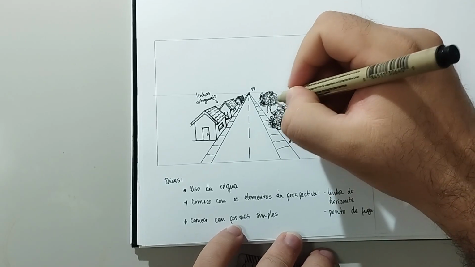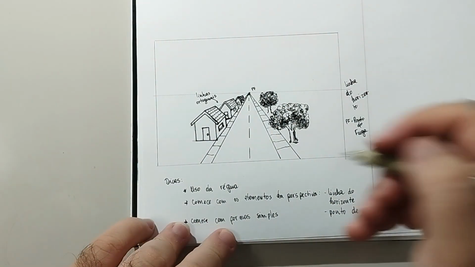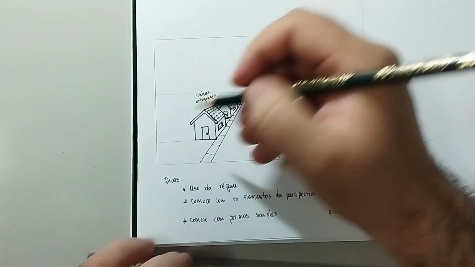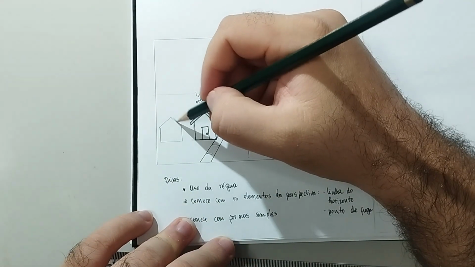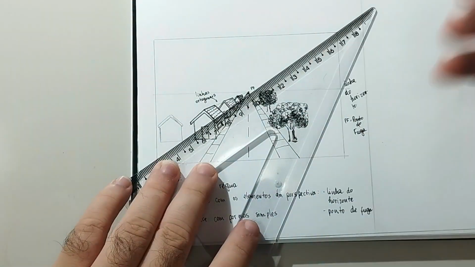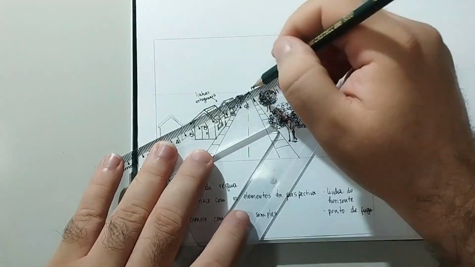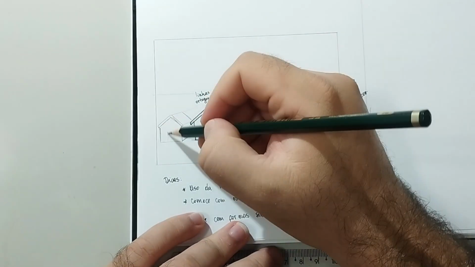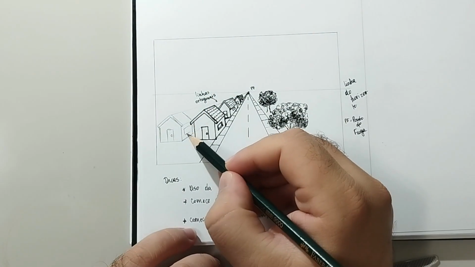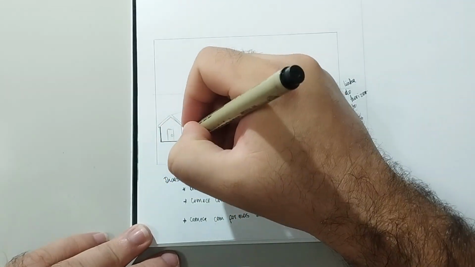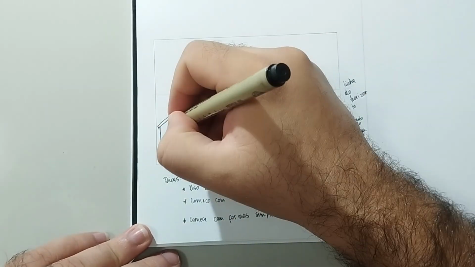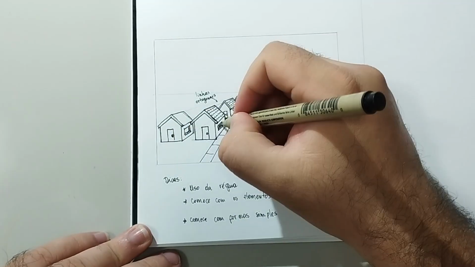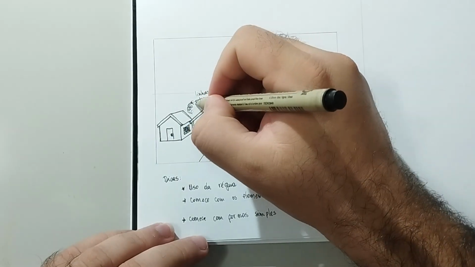This helps to increase the illusion that you are working with 3D shapes and not only with two-dimensional shapes. So your shapes, they become forms. So these elements of perspectives, they help you to create this illusion.